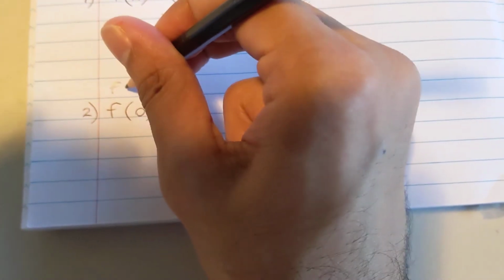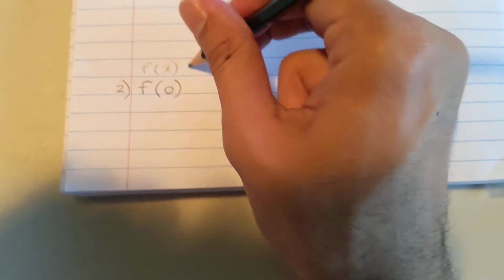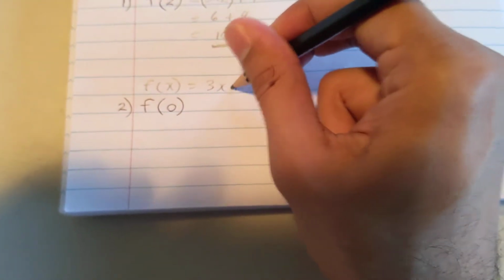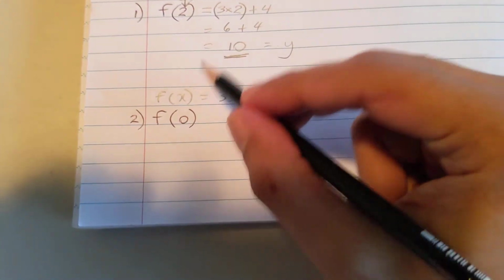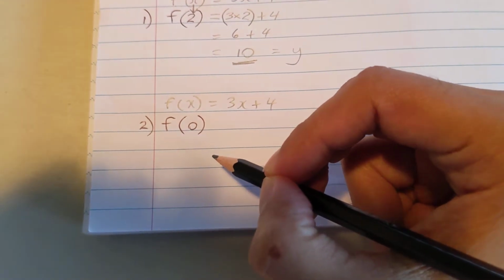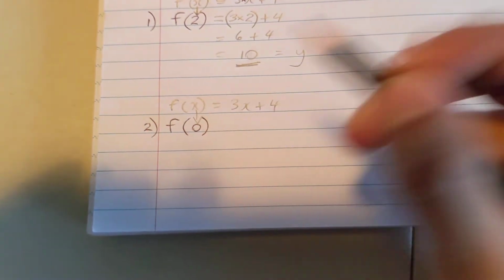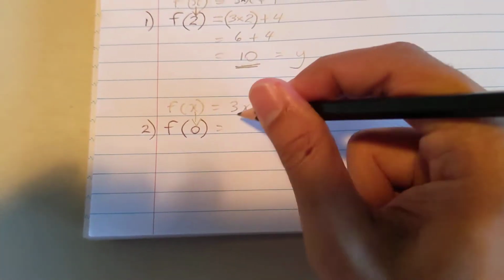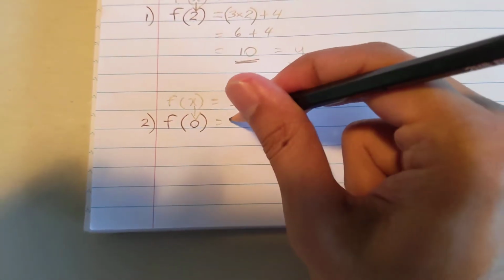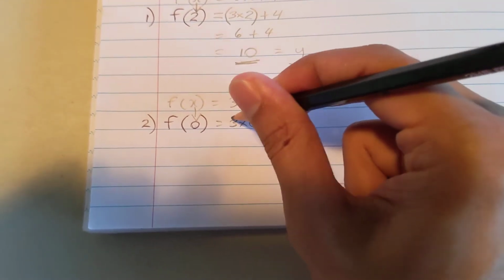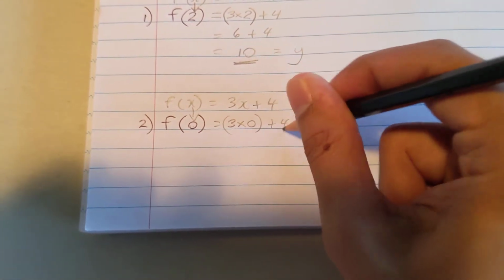Let me look at the next example. Let me look at f at 0. So again, I'm still looking at the f function. I'm just writing this back for explanation purposes, but eventually you will need to just look at the equation and pull that out yourself. So this is the equation, and this time I'm going to input 0 in place of x. So because I'm replacing this x with 0, this x I have to replace with 0. So just like before, 3 times 0, anything times 0 is 0, plus 4.